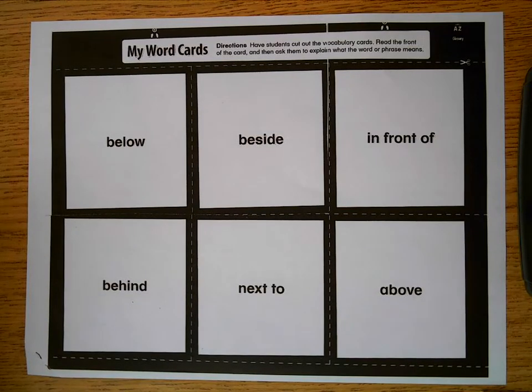It's Miss Dodd here, and today we're going to talk a little bit about some positional words. They're vocabulary words that talk about where you're going to find something.